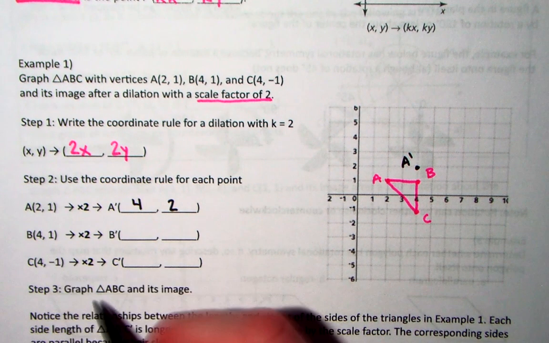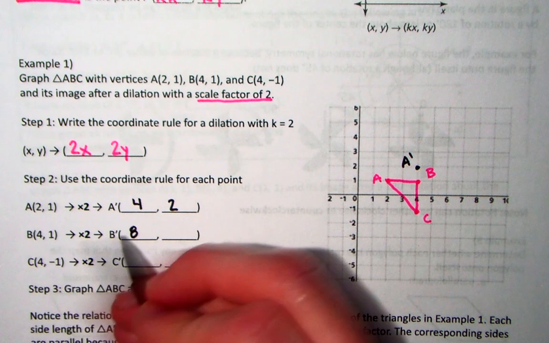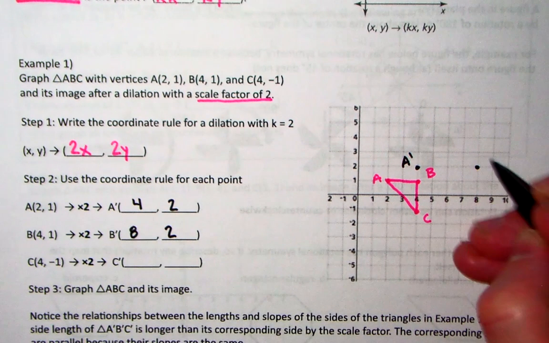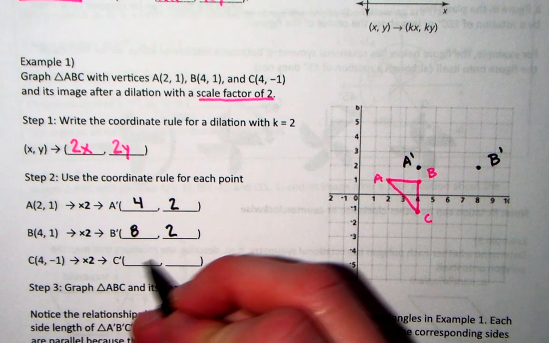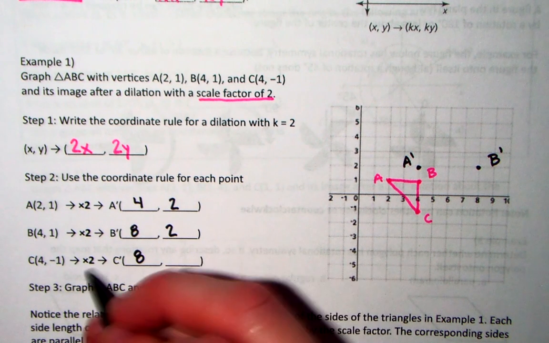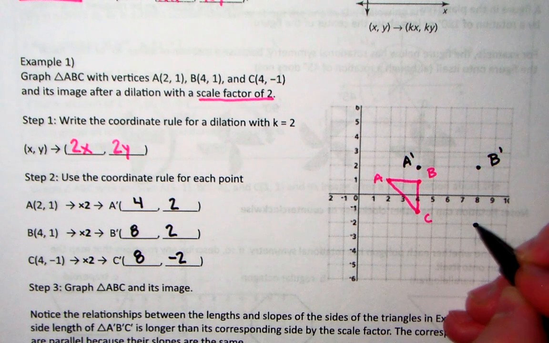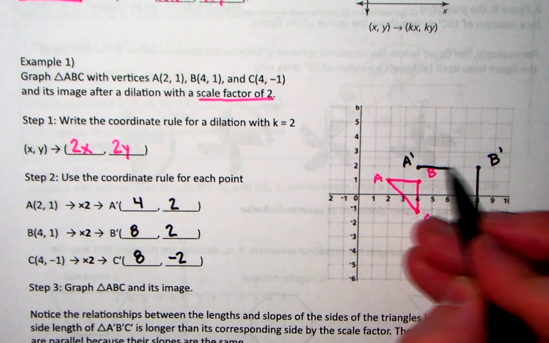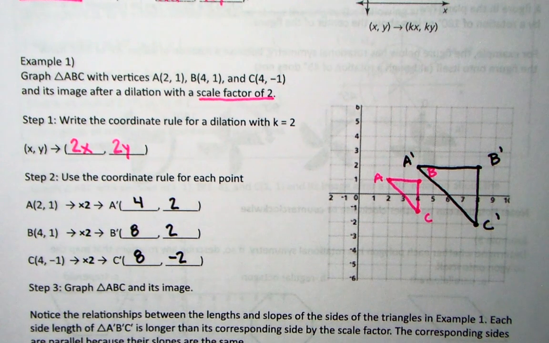B is at 4, 1. So 4 times 2 is 8. 1 times 2 is 2. So B prime will be located at 8, 2. And C is at 4, negative 1. So 4 times 2 is 8. Negative 1 times 2 is negative 2. So C prime will be located at 8, negative 2. We can connect our dots.